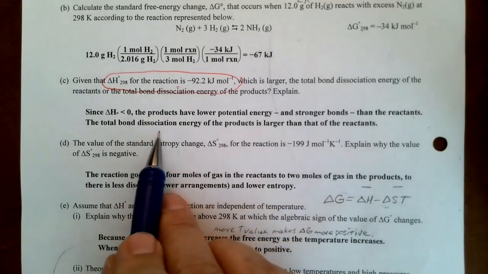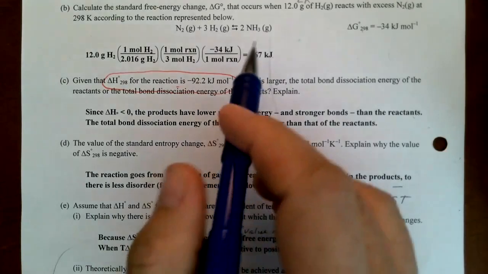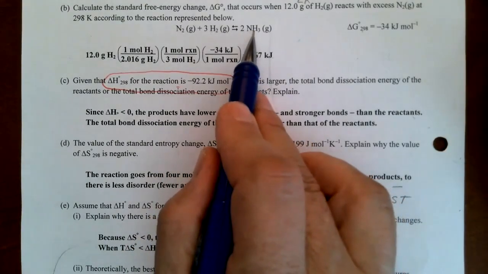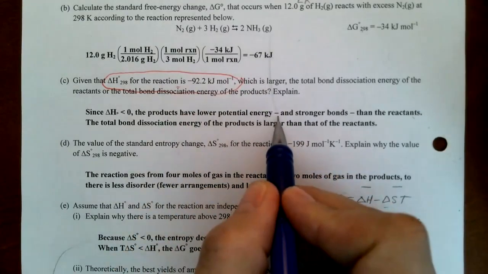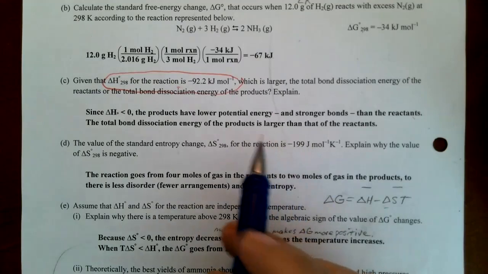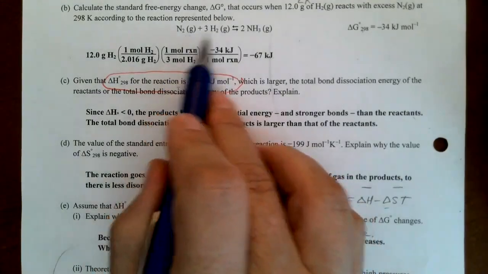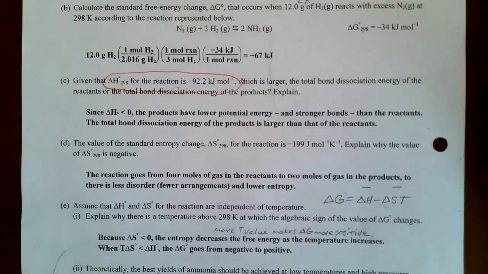That also means that the bond dissociation energy is larger. It'd take more energy to break this up than that. It goes hand in hand with the top line there. Delta S standard is a negative. Well, that does stand to reason quite a lot because we have 4 gas molecules turning into 2 gas molecules. So the disorder of the universe has been reduced.